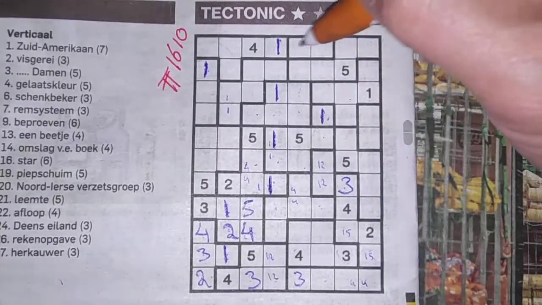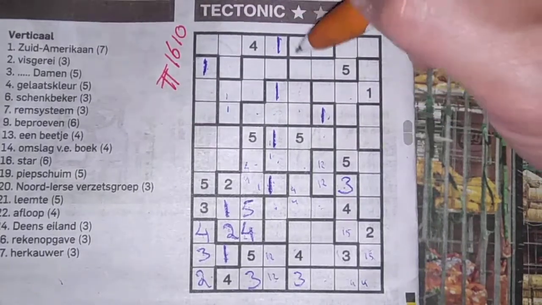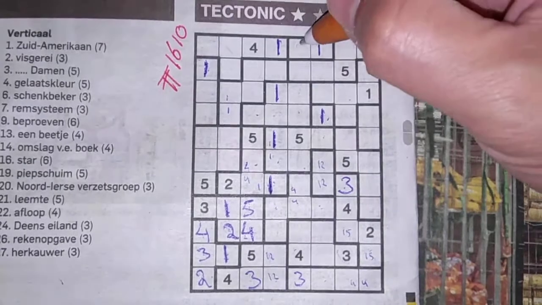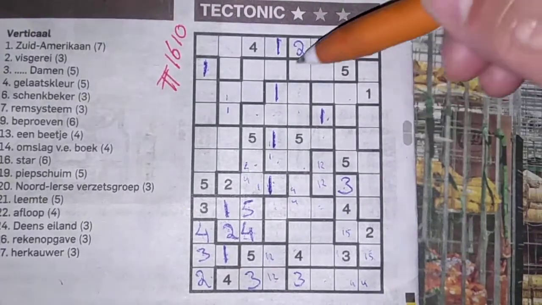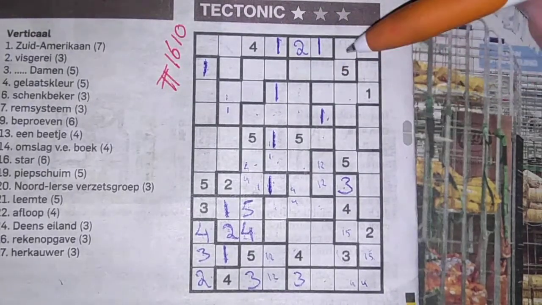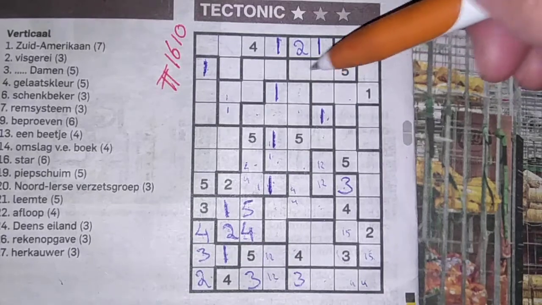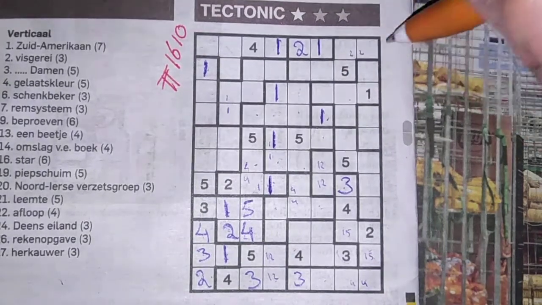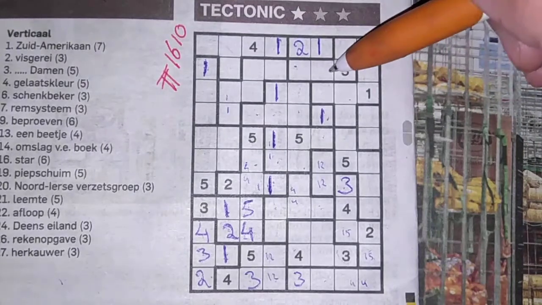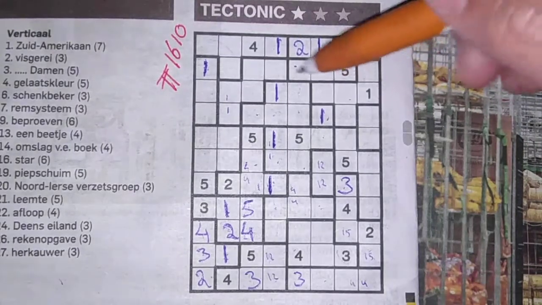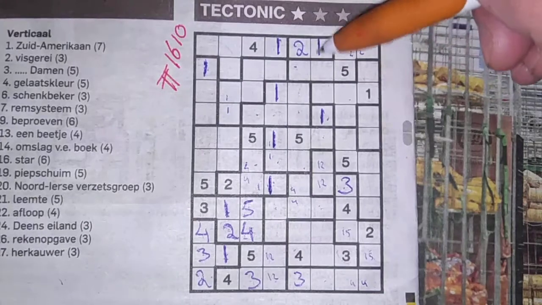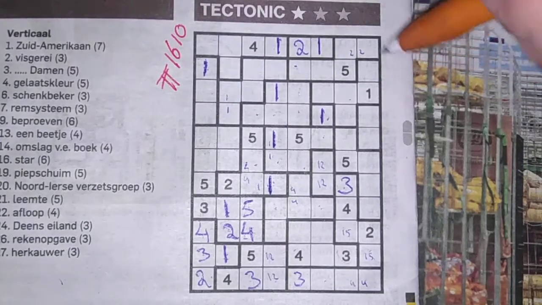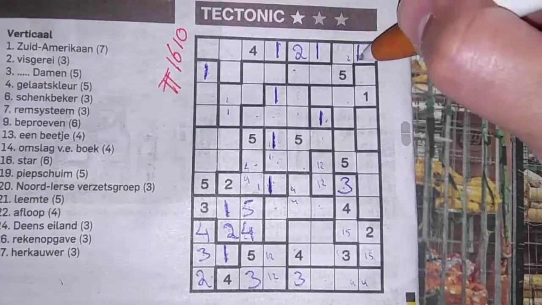We have a dual box, 1 and the 2. We see here 1, so no 1 there. 1 should be here and the 2 goes there. These 2 boxes cannot be a 2, so the 2 will be here or there. These 3 boxes surround the 1 cannot be a 1. So 1 box left for the 1 should be there.